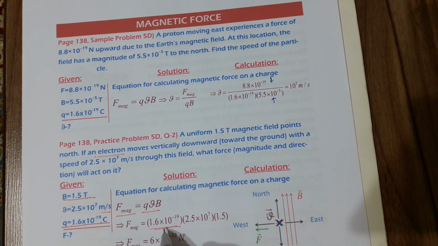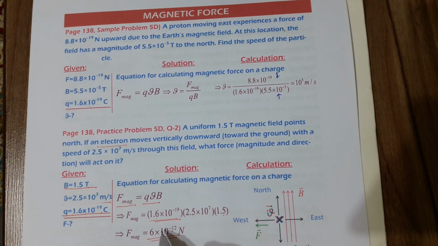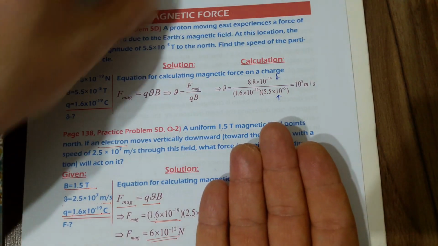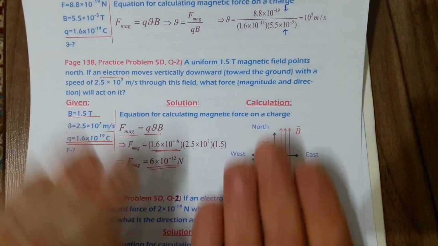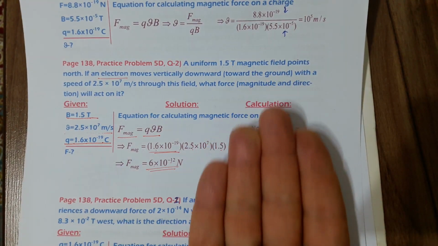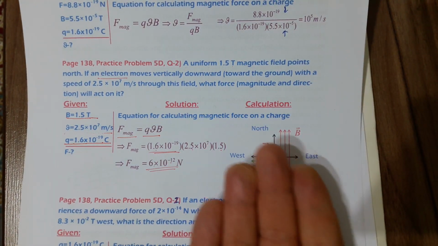Always use the positive magnitude of the charge. So Q times V times B, you will get the force as 6 times 10 to the power minus 12. But now next we should find the direction. So the forefinger must point in the direction of the magnetic field. The question says magnetic field towards the north. So then your forefinger will show towards the north.